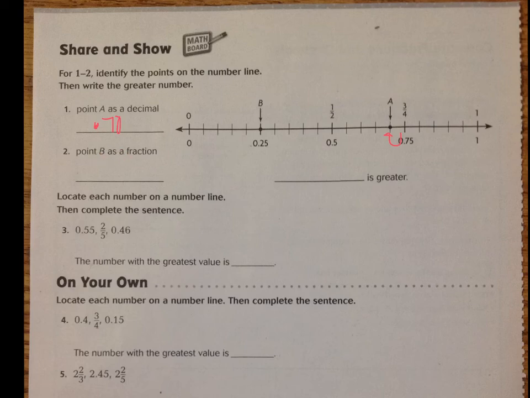Number 2 is doing point B as a fraction. So I'm going to look right here, there's my point B. Now if I look at my benchmark fractions, I can tell that 1/2 goes right in the middle, and that divides it right in half. And then I can also look at my decimal right here being 25 hundredths. That is the benchmark fraction of 1/4. Is 70 hundredths or 1/4 greater? Which one is farther right? There's B, which is the 70 hundredths. It is definitely the 70 hundredths or 7/10.